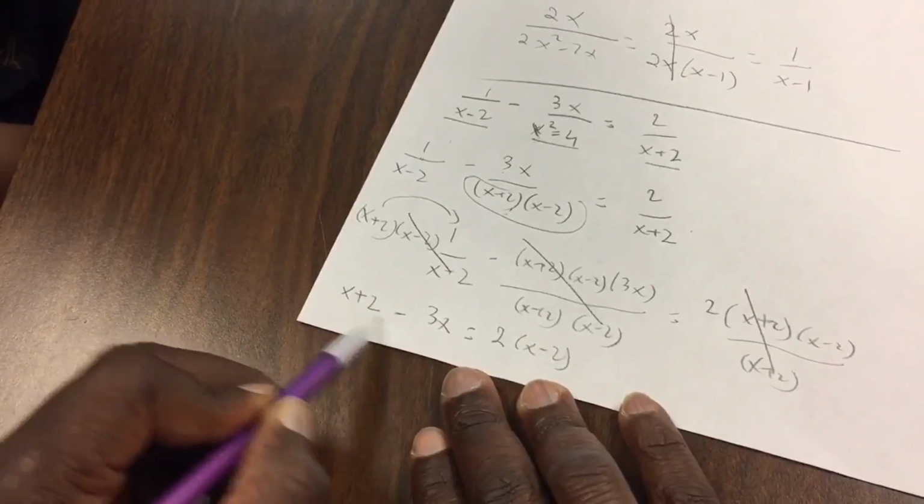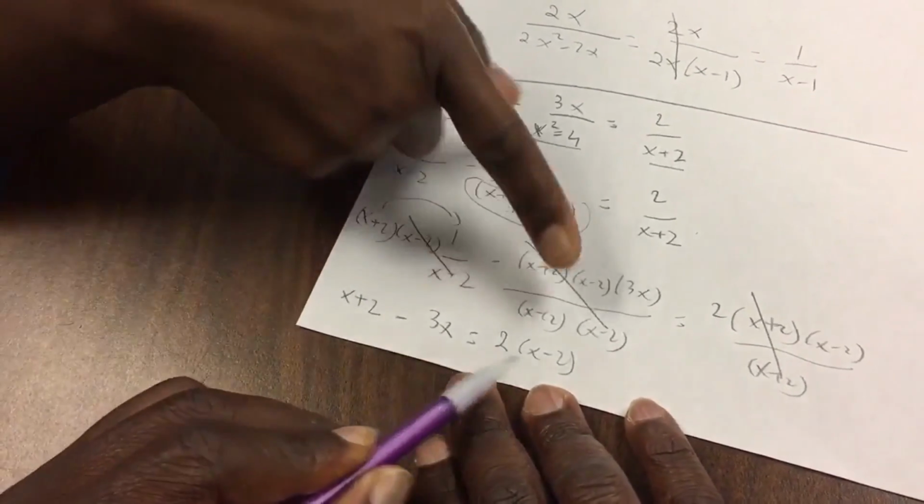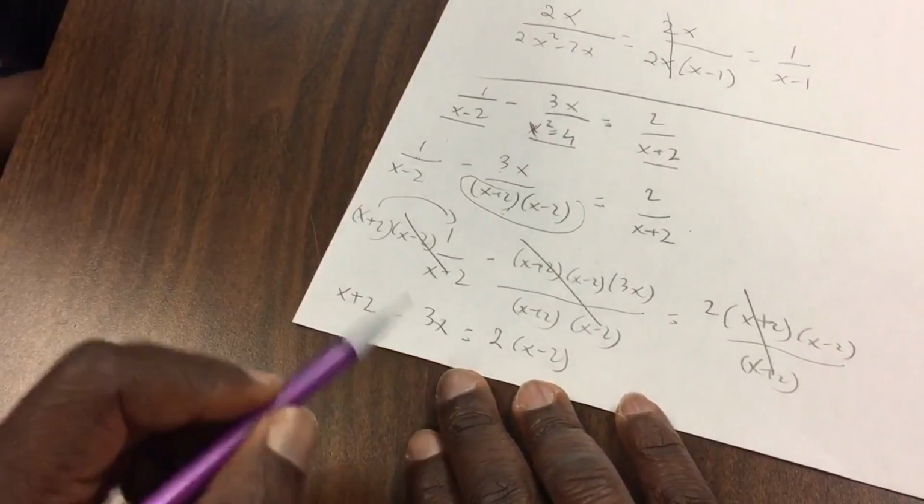You can go ahead and just combine like terms. So combine like terms, multiply this one, and then add them together. Okay, I'll let you finish that.